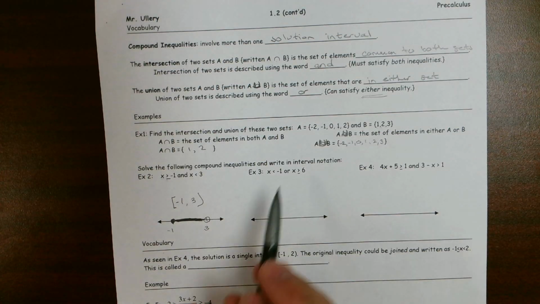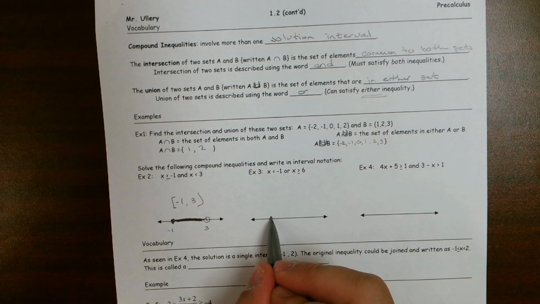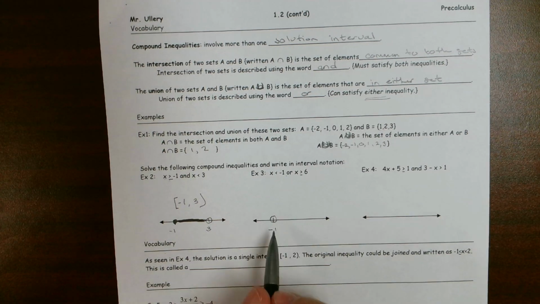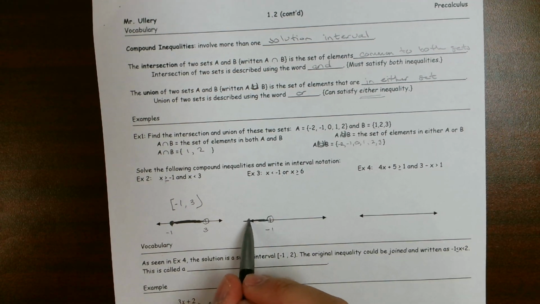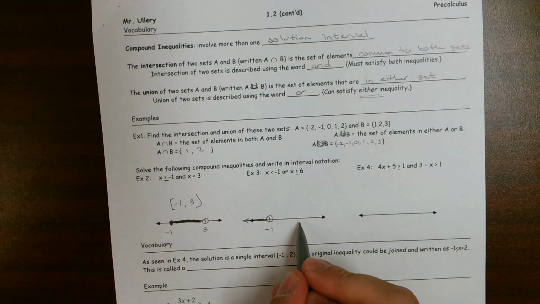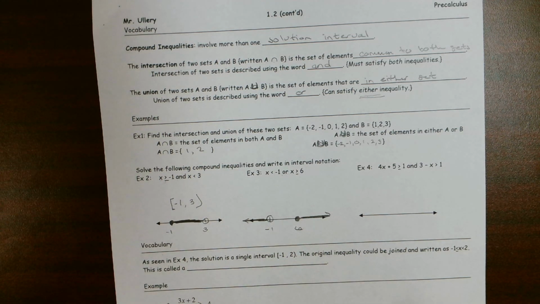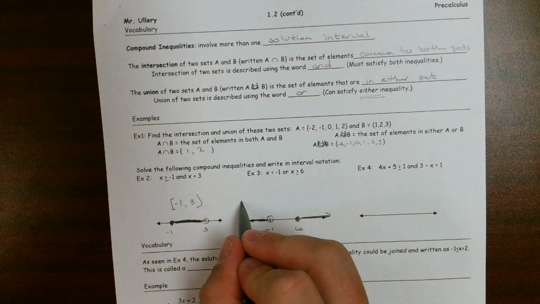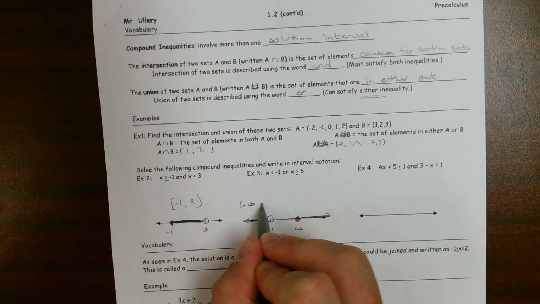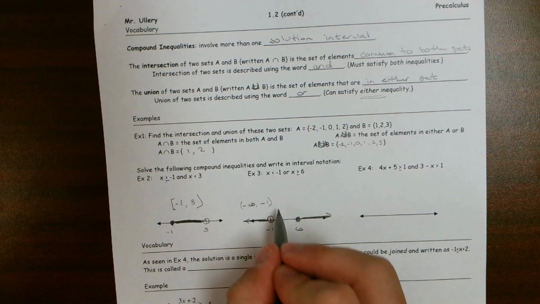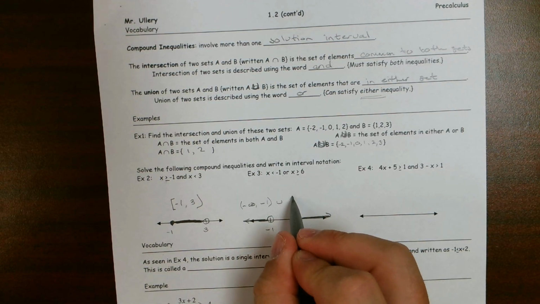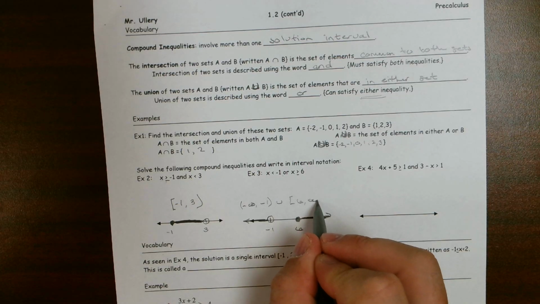Okay, now here we go. We have an or statement. So we want less than -1. So we're going to go with an open dot, shade to the left, or greater than or equal to 6. So we're going to shade to the right. So if we do interval notation, we could say -infinity to -1 with a parenthesis, union, bracket 6 to infinity.